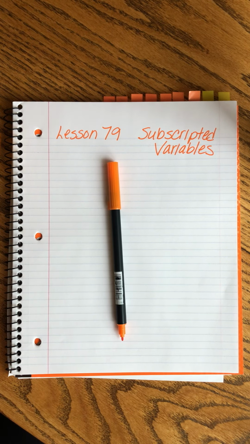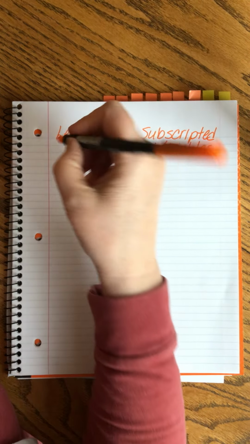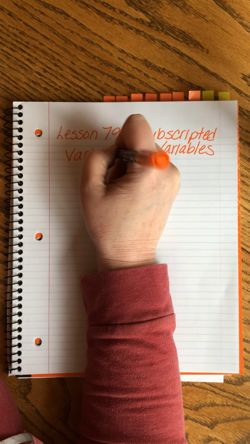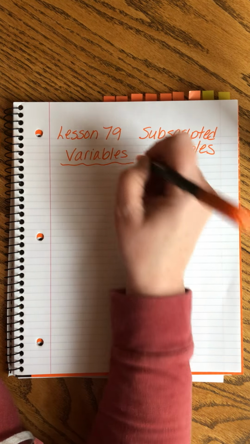Saxon Algebra 1, lesson 79. We're going to get fancy in this lesson. And we're just going to talk about the way we write out our problems.